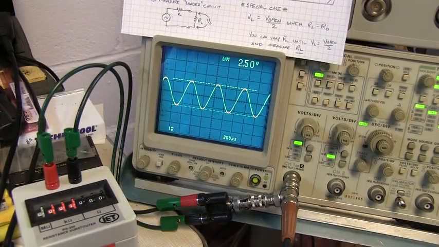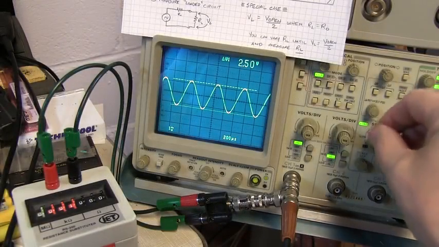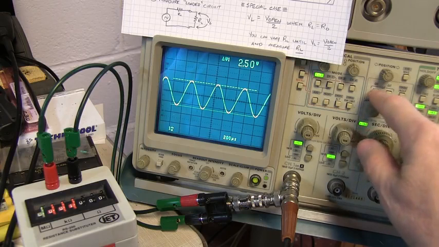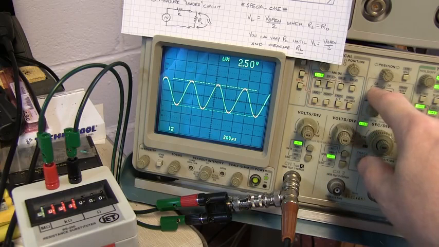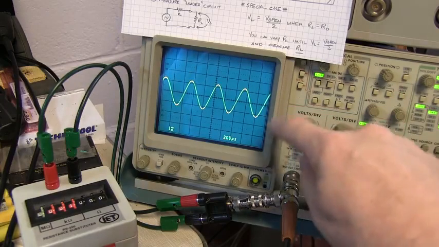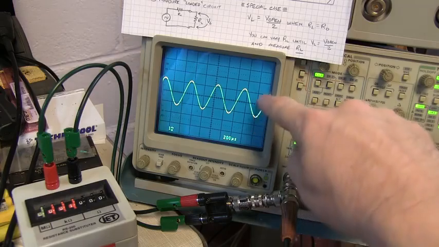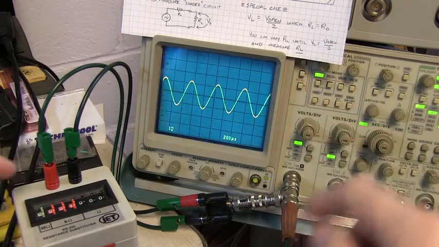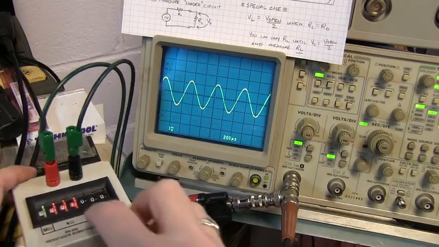Alright, we already know that our open circuit voltage was 4 volts peak to peak, and we want to go down to 2 volts peak to peak, because that'll be when the load impedance equals the output impedance. I'm going to turn off the voltage cursors here, since we're sitting at 1 volt per division, all I need to do is adjust my load until I get to 2 divisions of deflection.